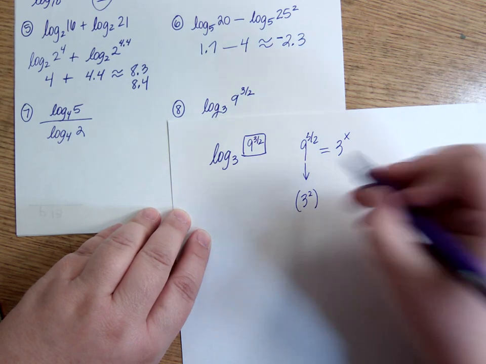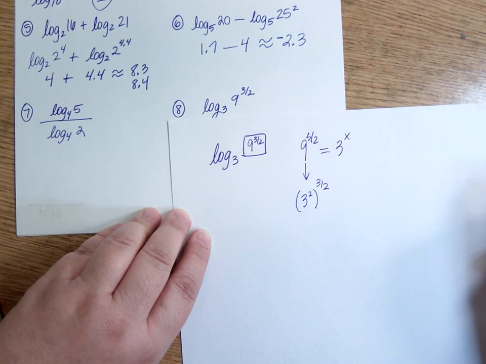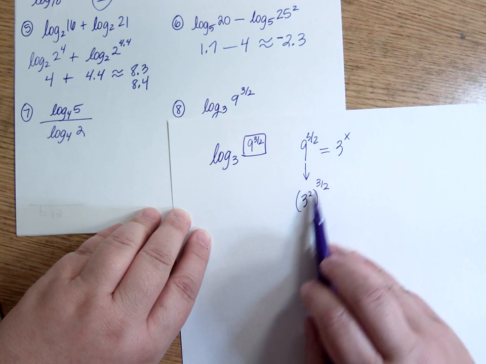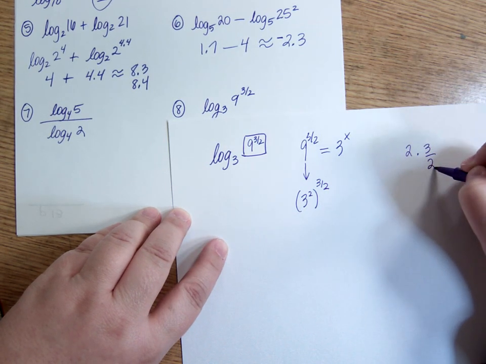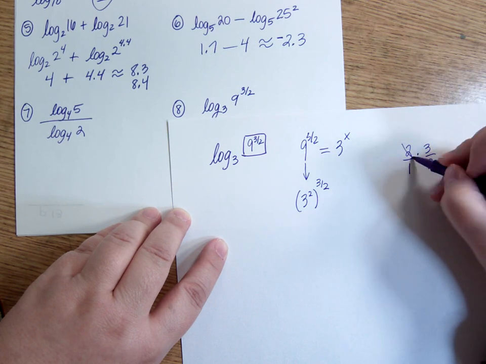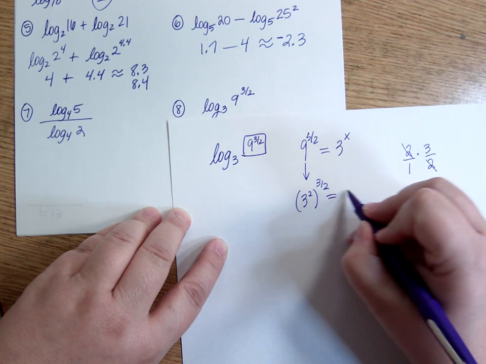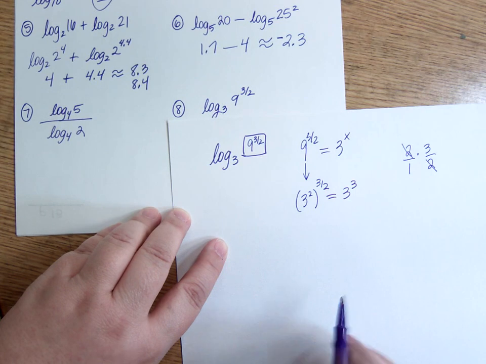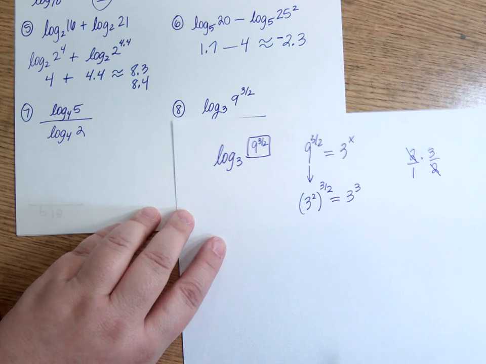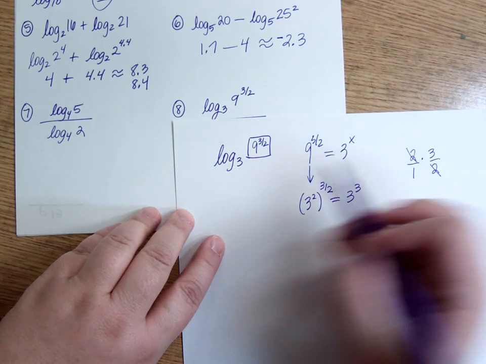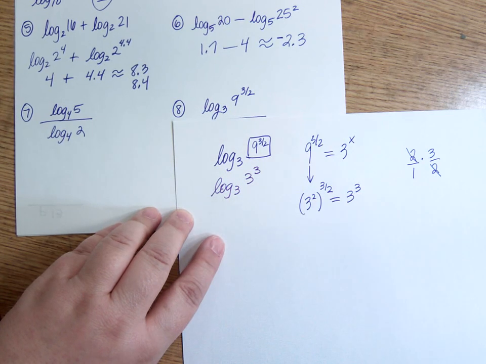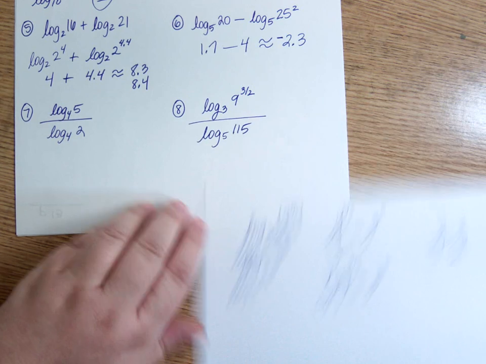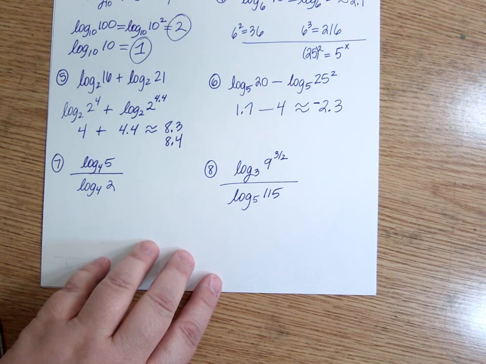And then I've still got that 3/2 outside. When I multiply these, 2 times 3/2 is 2 over 1 times 3 over 2. And my answer is 3. So this is 3 cubed. So all of this whole thing becomes 3. This is log base 3 of 3 cubed. Okay, so that gives me 3 on top.